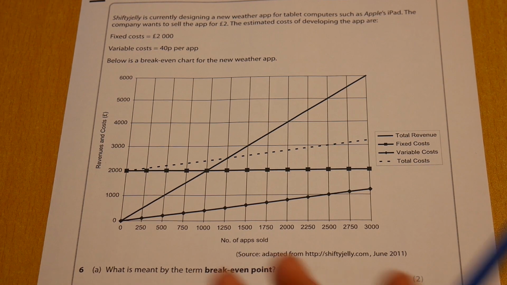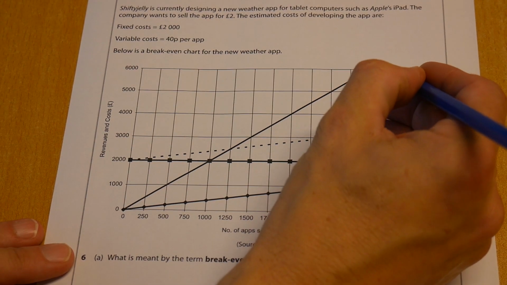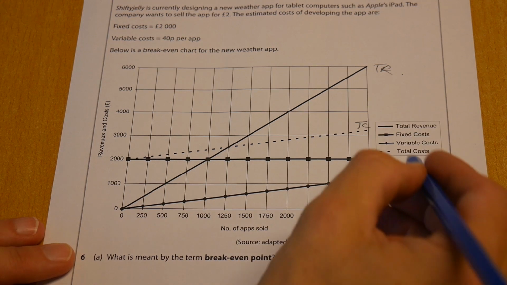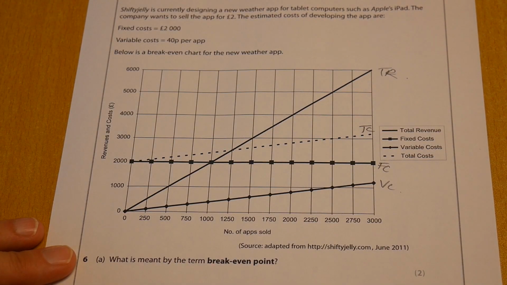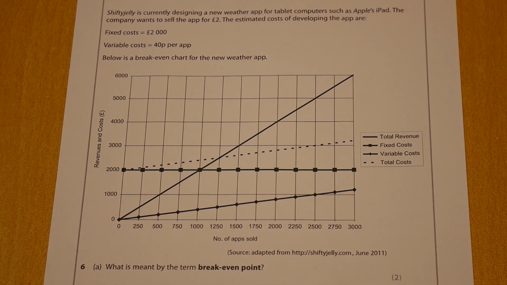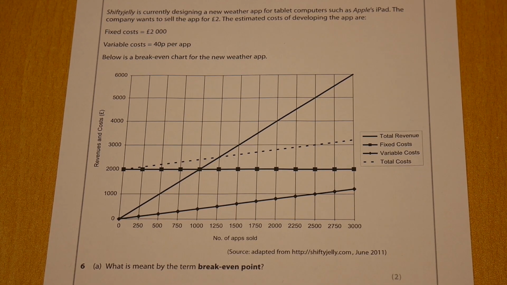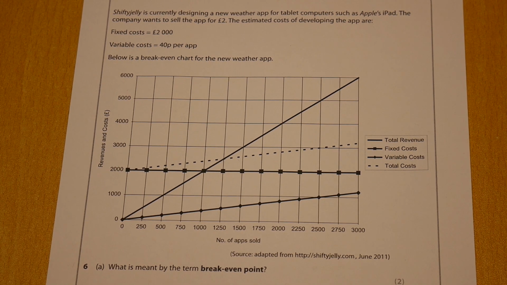All right, so you may even want to label these accordingly so that we can see, for instance, that that is our total revenue, that is our total cost, that is our fixed cost, and that is our variable cost. So we can see our break-even graph. We can then see that we got an easy 2-mark question here. But I think for the 2018 series, students were only getting about 0.73 out of 2 on average nationally.